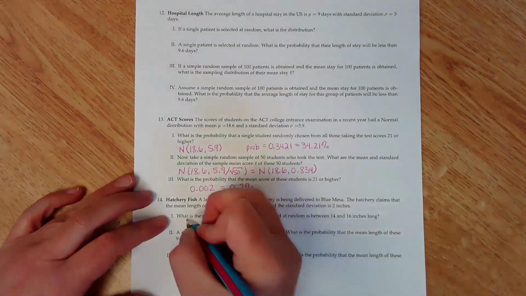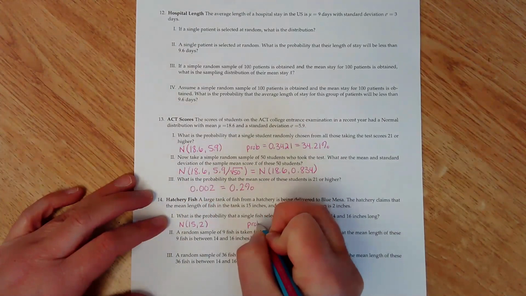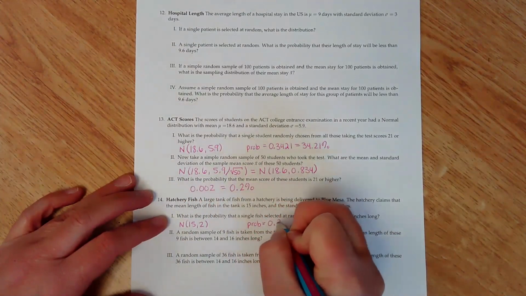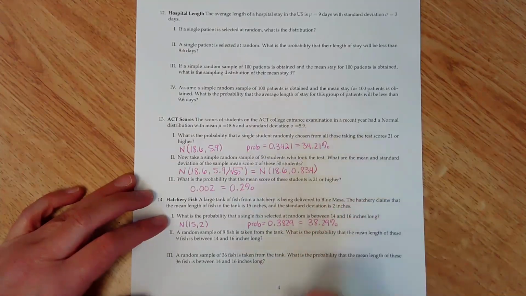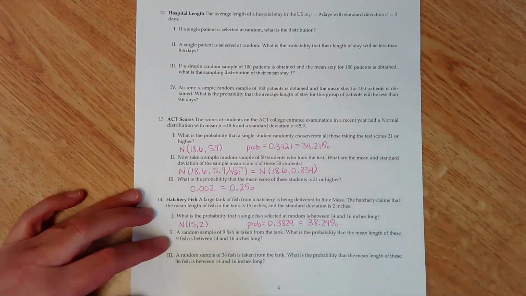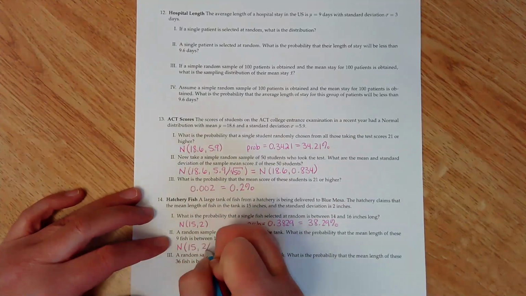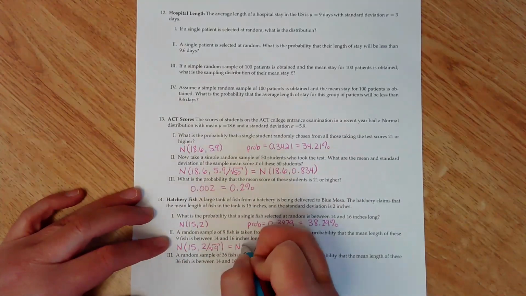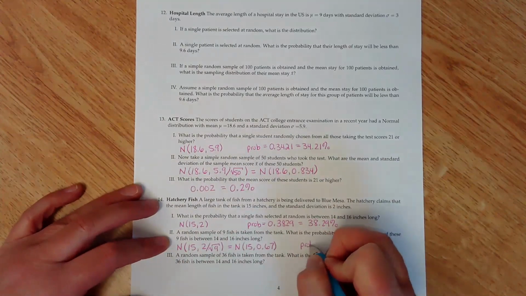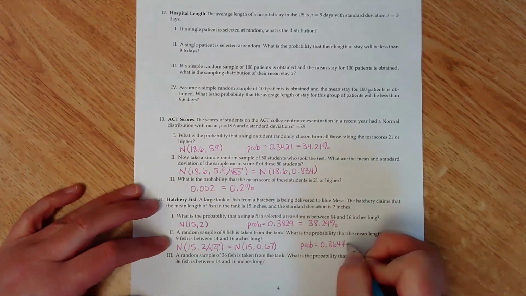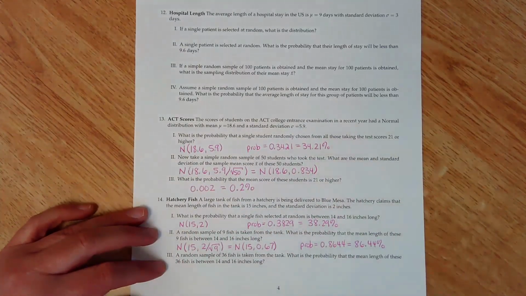All right, so I have normal 15, 2 for that distribution, which gave me a probability of 0.3829, so 38.29%. And then now we have a sample of 9 fish. So my sampling distribution becomes normal 15, 2 divided by the square root of 9. So that's normal 15, comma 0.67. And that gave me a probability of 0.8644 or 86.44%.